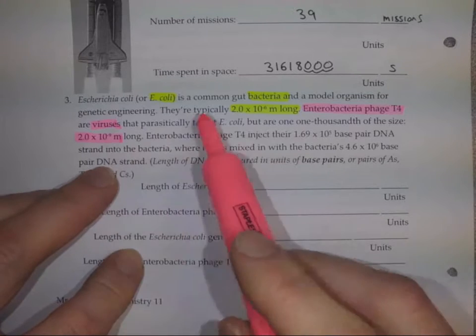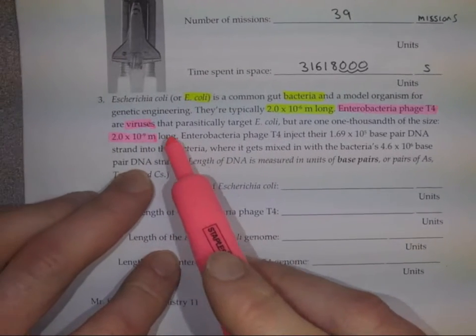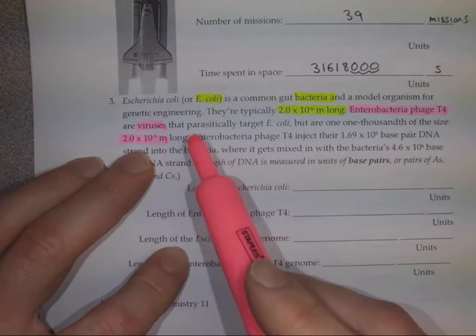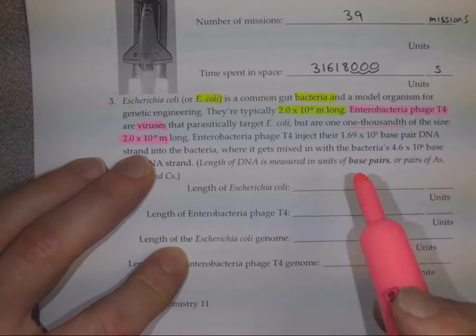And if you compare these two numbers, you'll notice there's a difference of a power of 3 on 10. And you might remember that 10 to the power of 3 is 1,000. And that's where that 1,000th number comes from.